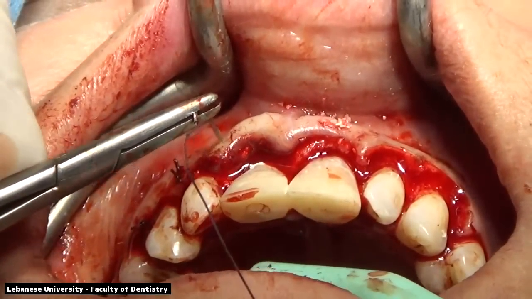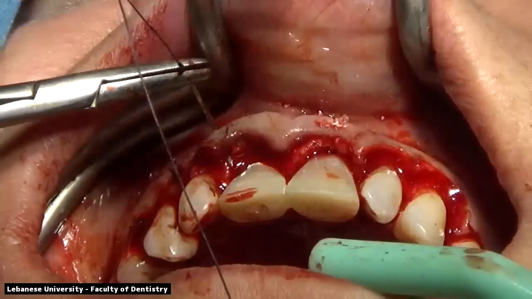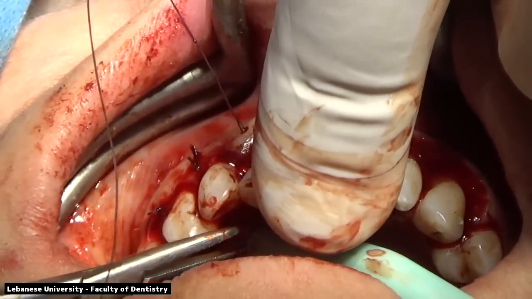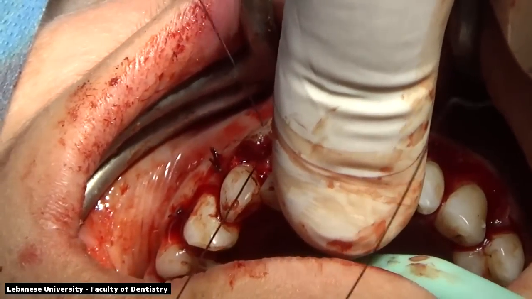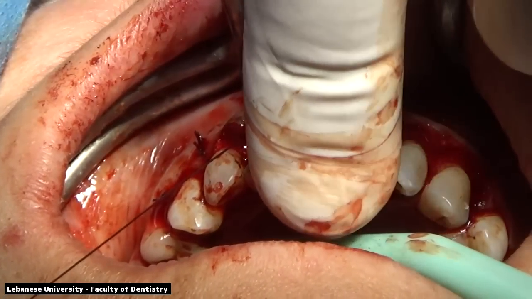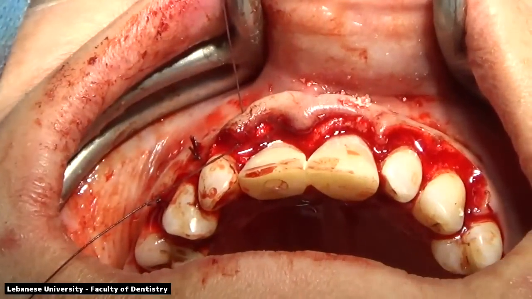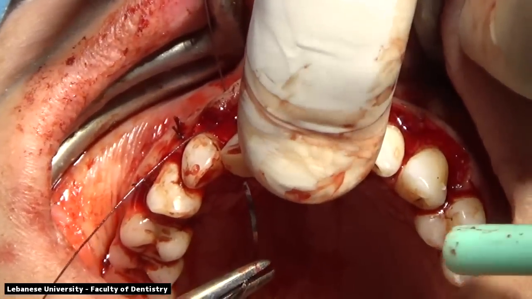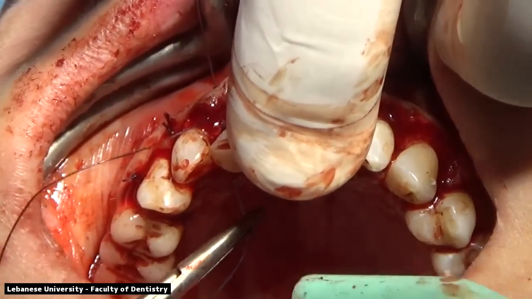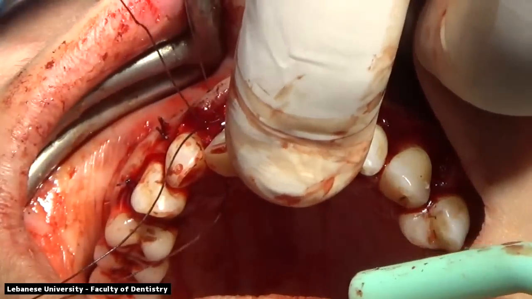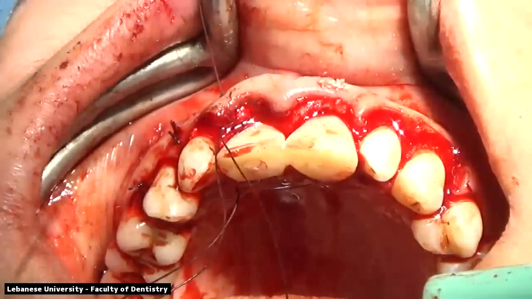Do not follow the shape of the socket itself, because if we follow the shape of the socket itself, we would have created some buccal bone dehiscence and fenestration and openings in the buccal plate of bone, and eventually resorption and soft tissue collapse, as well as the lack of stability of the implant itself. Always go under the embrasure area and all the way to the buccal.